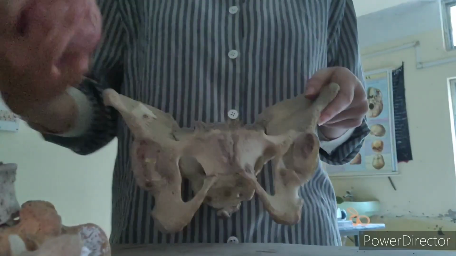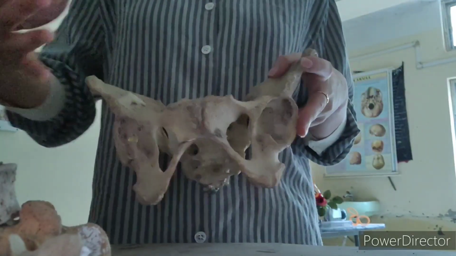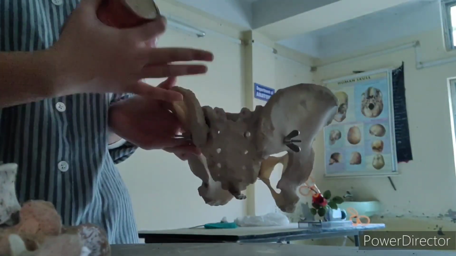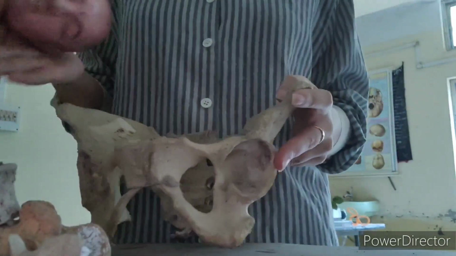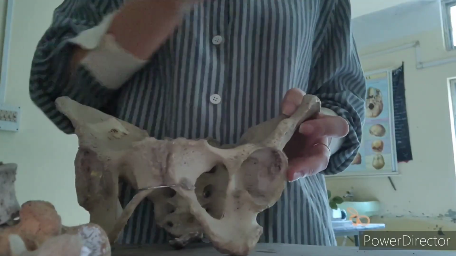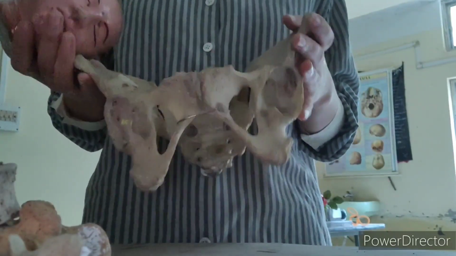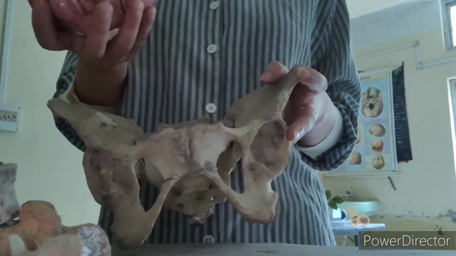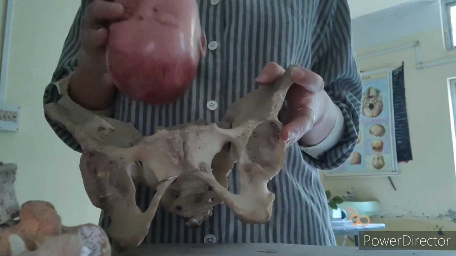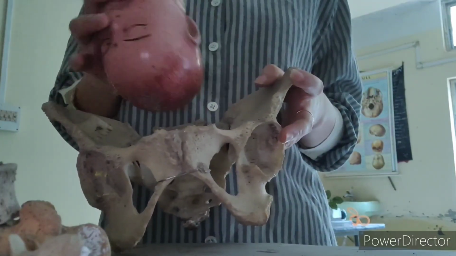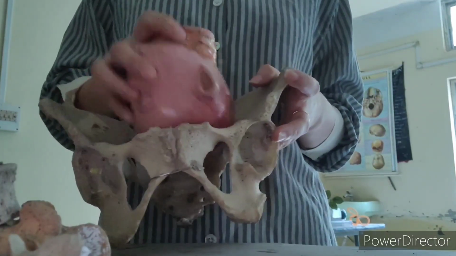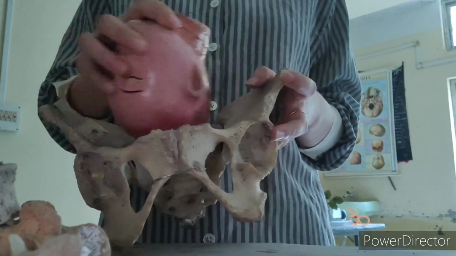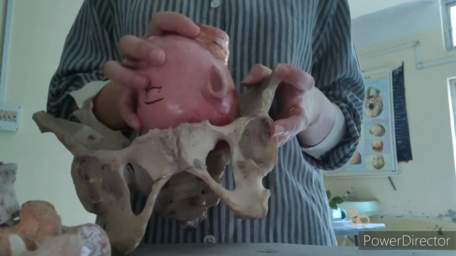Okay, so as you know, this is the pelvis, this is the anterior portion of the pelvis, this is the posterior portion of the pelvis, this is the right side, and this is the left side. So there are, as I told you, 8 positions in a cephalic presentation. Your position is determined with the help of the denominator and the pelvis.